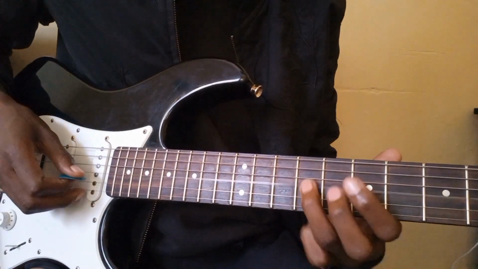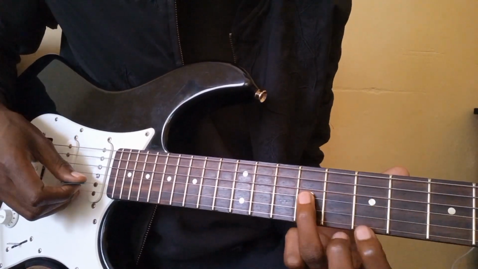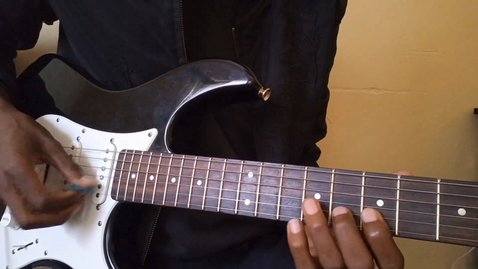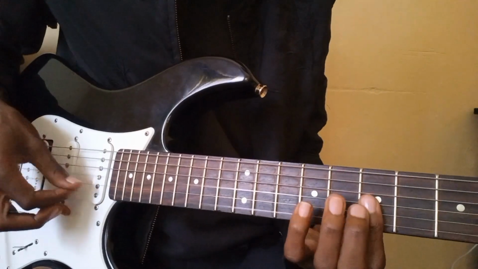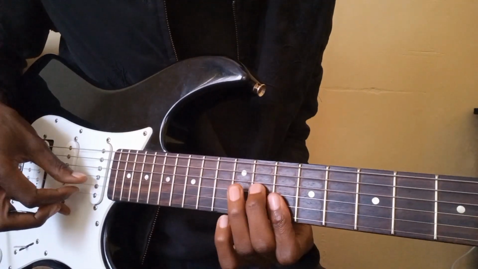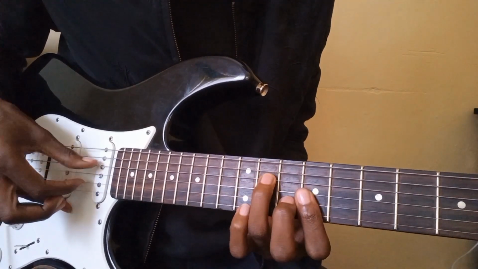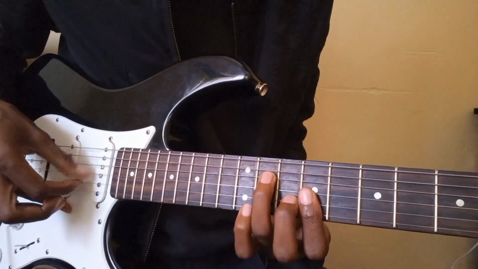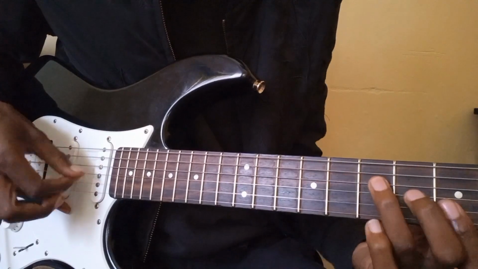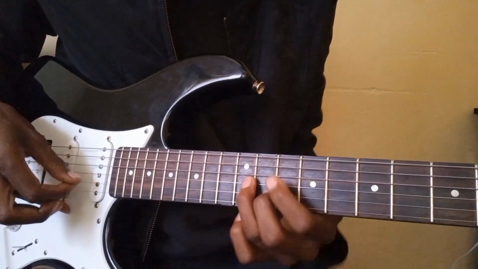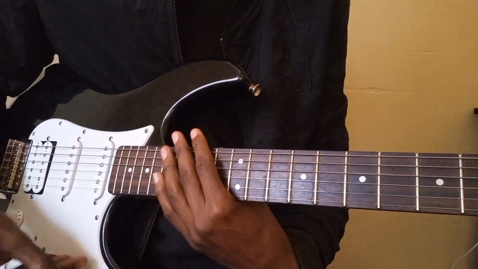If I want to get it for the 2 note, I'll just count from here and up to 6. So 1, 2, 3, 4, 5, 6. So I have my 6th intervals. That's how easy it is.